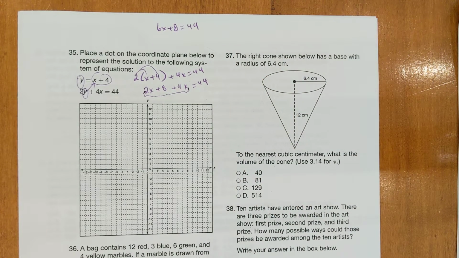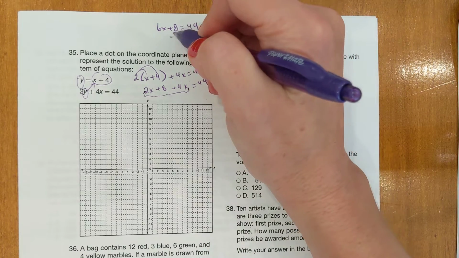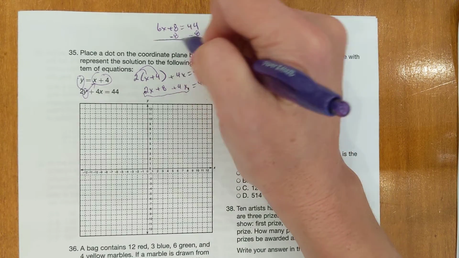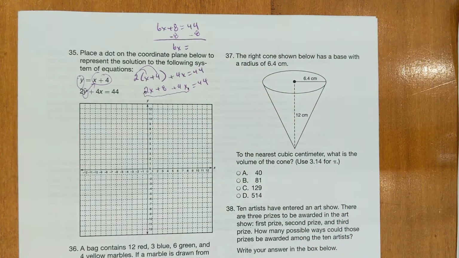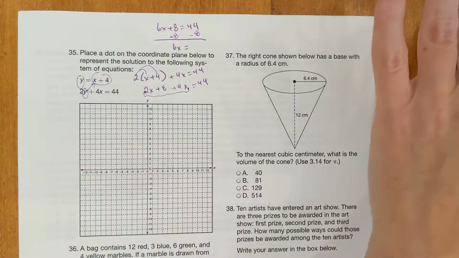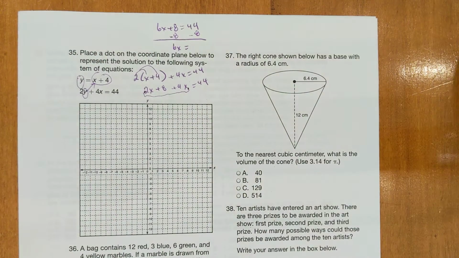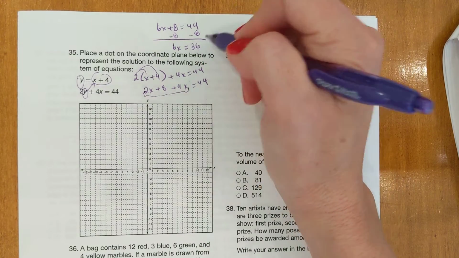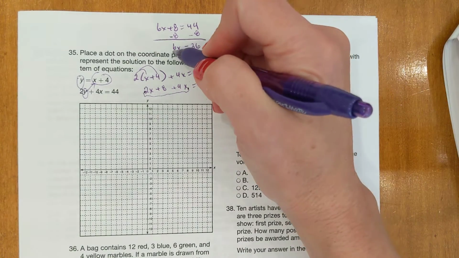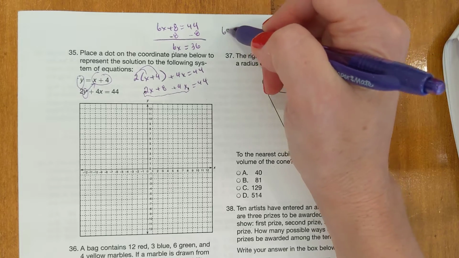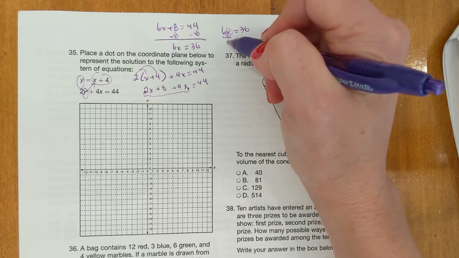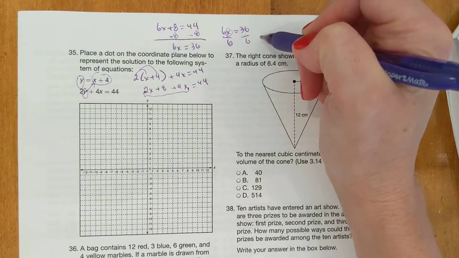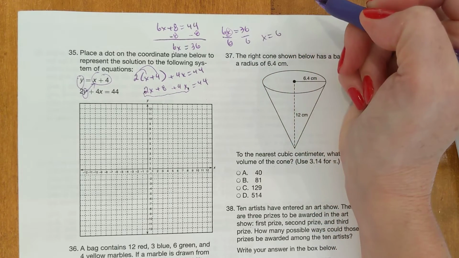The next step is addition and subtraction. So we want to get rid of that plus 8 by subtracting 8. And so then that gives us 6x equals, when you subtract 44 minus 8, I'm pretty sure it's 36. Yeah, it is, it's 36. And then the last step you want to do is divide by that 6. So 6x equals 36. We want to isolate the x. It's times 6, so divide by 6. And you get x is equal to 6.